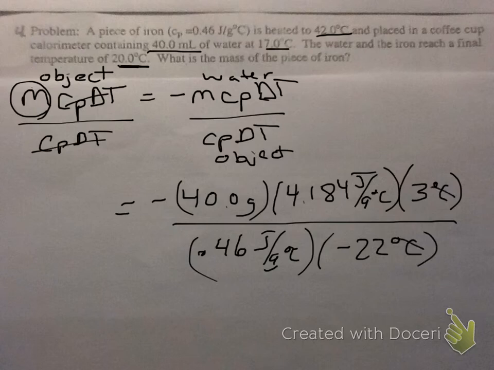Degrees C cancels, joules per gram degrees C cancel. All I'm left with are grams, and when I plug that in, I end up with 49.6 grams.